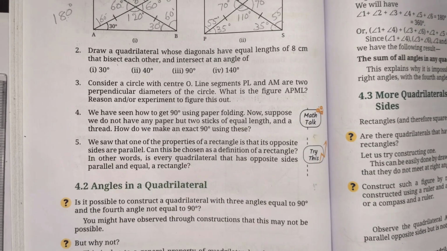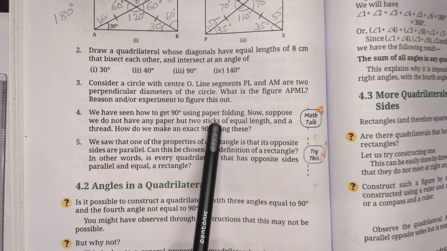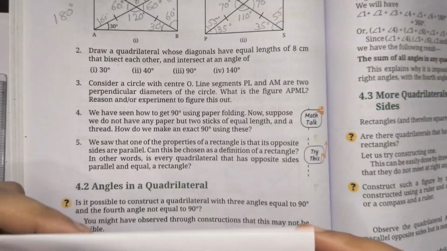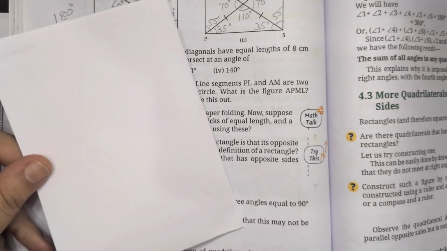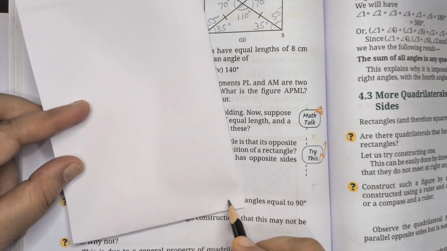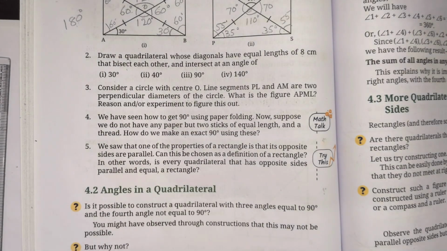Fourth question. We have seen how to get 90 degrees using paper folding. That is easy. Just take a paper and fold it. We can see here this is 90 degrees. So by paper folding, we get an exact 90 degrees when we open it. And we get 90 degrees here.